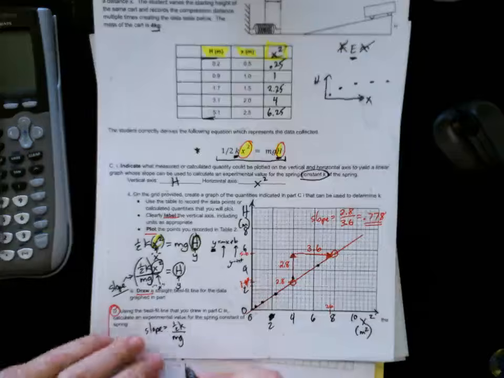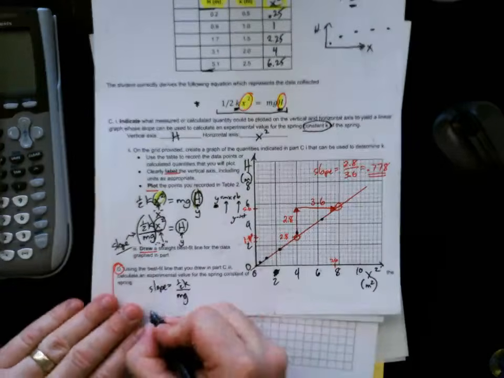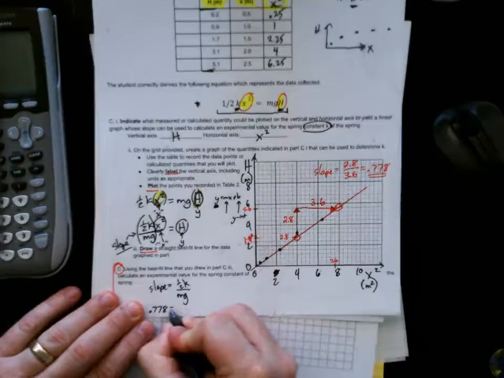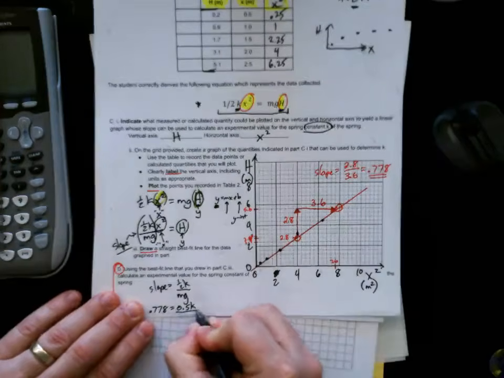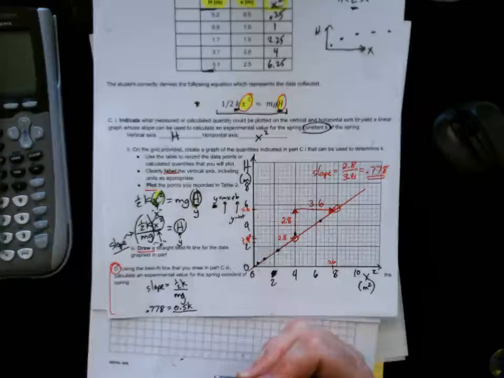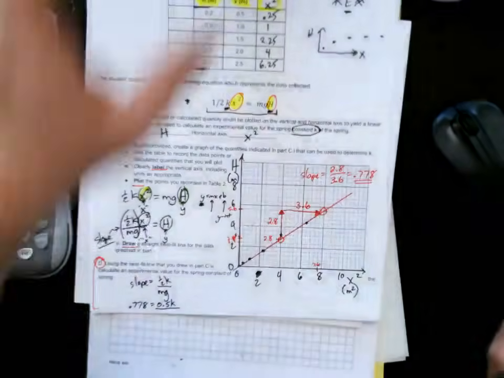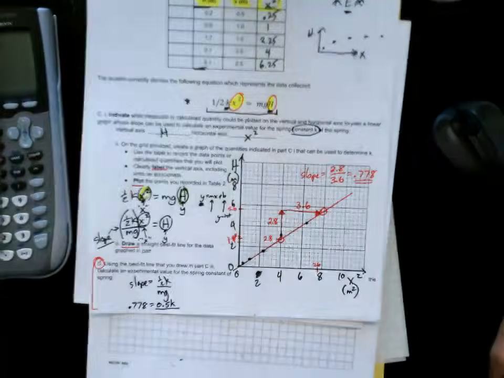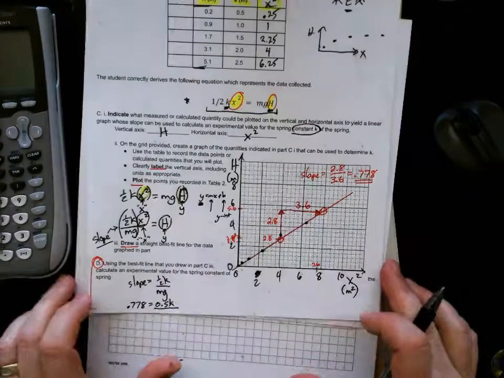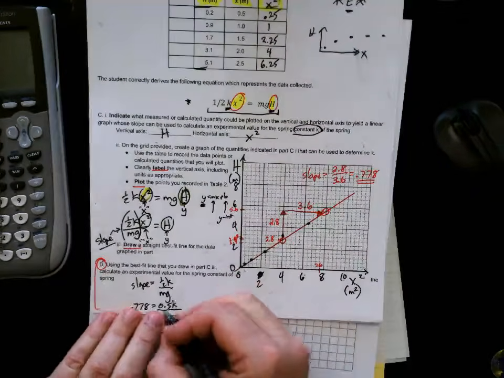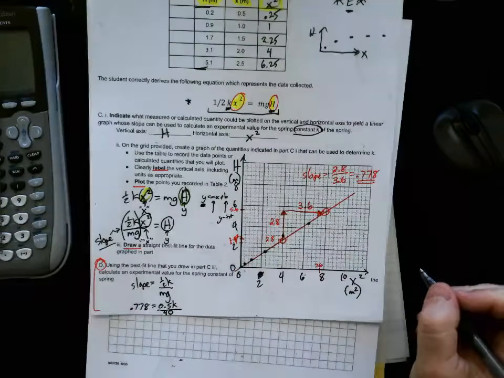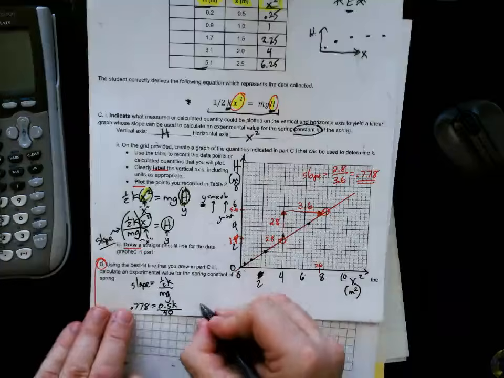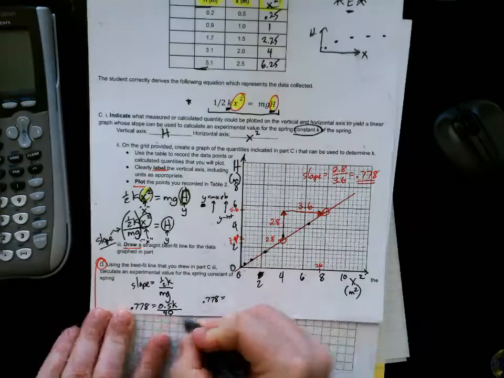Well, I know what my slope is equal to. My slope is equal to 0.778. Half is 0.5. Ready? What's my m in this problem? All the way up here it says it's 4 kilograms. I have a bad feeling this has been out of focus the entire time. Please don't yell at me. And so the bottom is mg, so that's 40. So I got 0.778 equals 0.5 over 40.